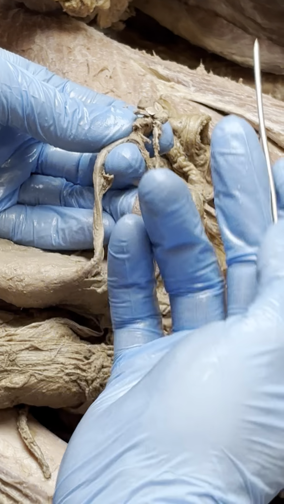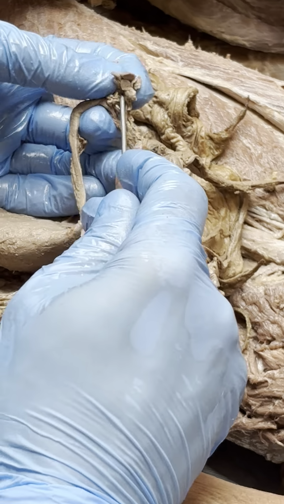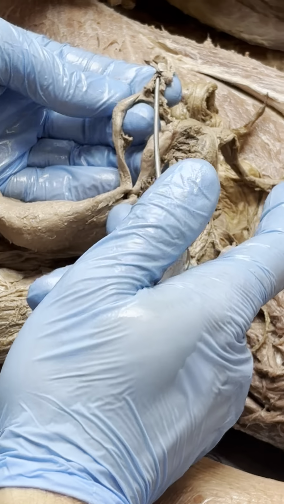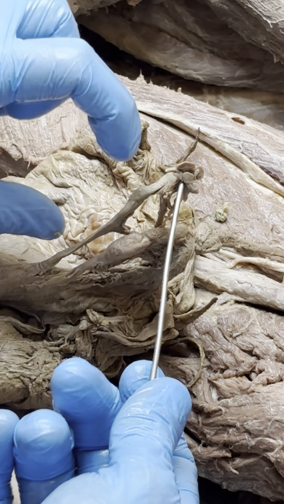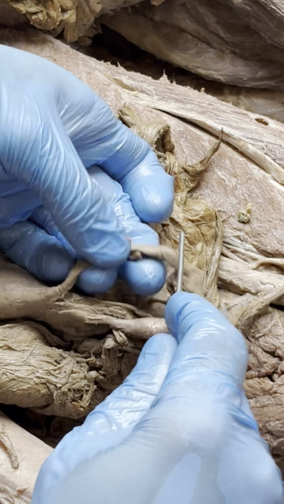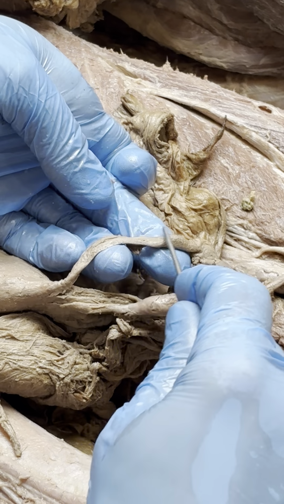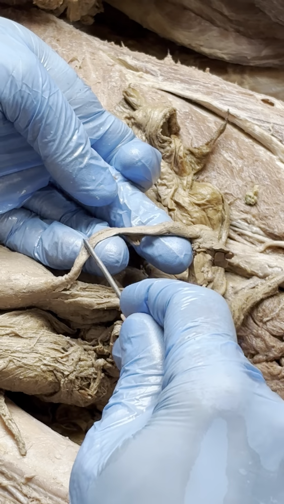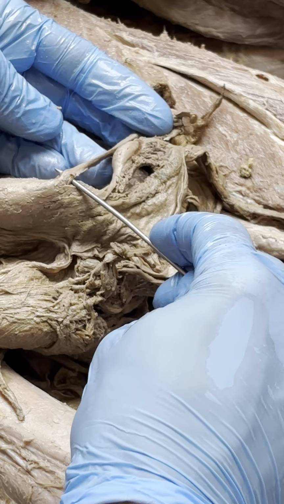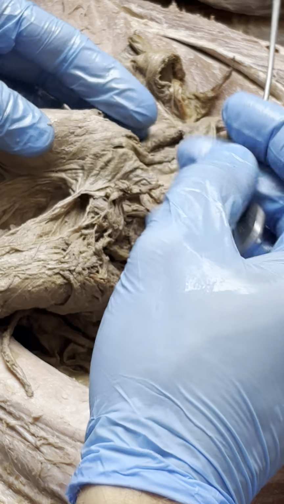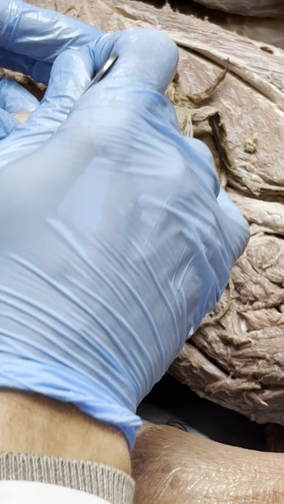I may pierce it for these structures, but of course I use the smallest pins. Ampulla. Where is the ampulla? This is this part, from the infundibulum to the isthmus. So all of this must be the ampulla of the fallopian tube. The next one, the isthmus of the fallopian tube. And after this, look for the ischium.